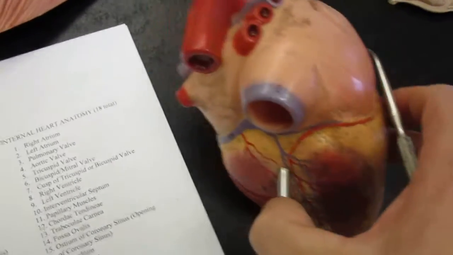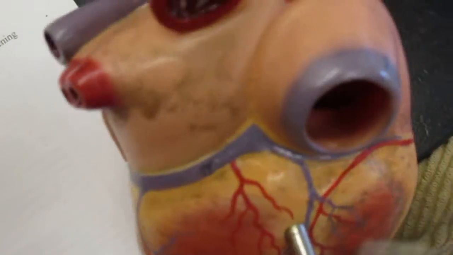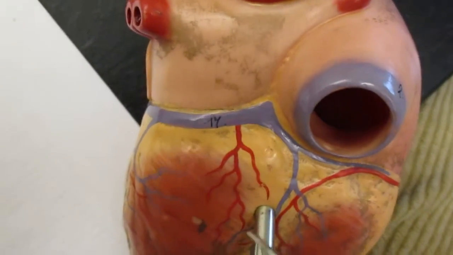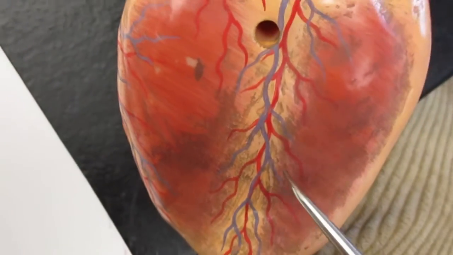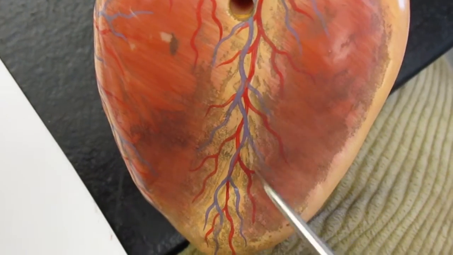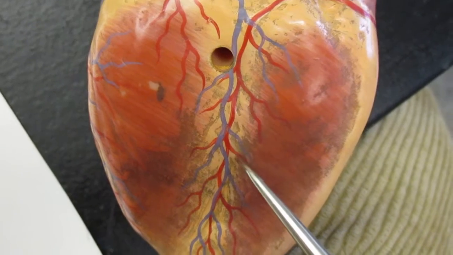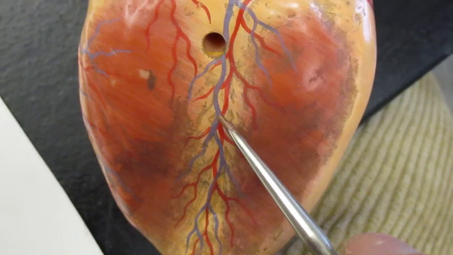And then right here, we can pretty much see that you have your coronary sinus right here. And there's your small cardiac vein, this little one right here. And then you have the, let me take this off here. This groove here is your posterior interventricular sulcus. And then right here you have your posterior interventricular artery and your middle cardiac vein right here.